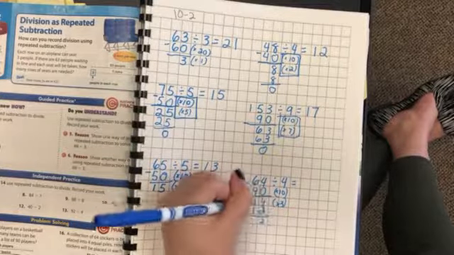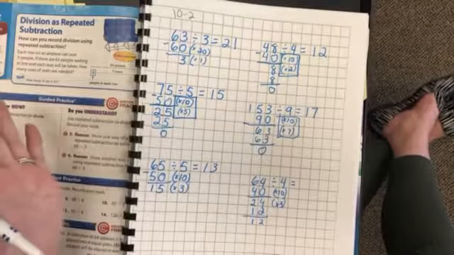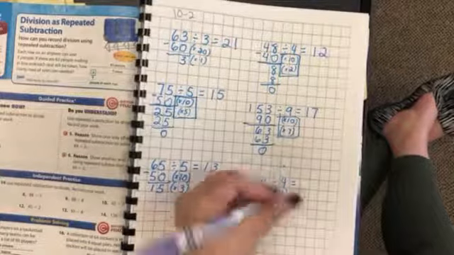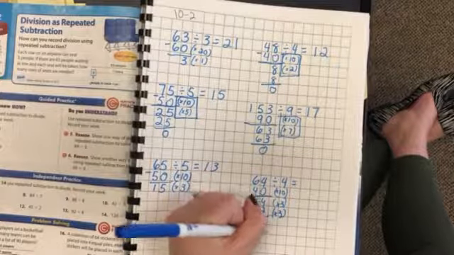4 minus 2 is 2. 2 minus 1 is 1. Oh, okay. So there's 12. Oh, well, I just did that, so I could just do another 3, and then I'm good.